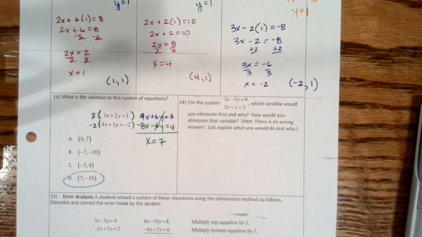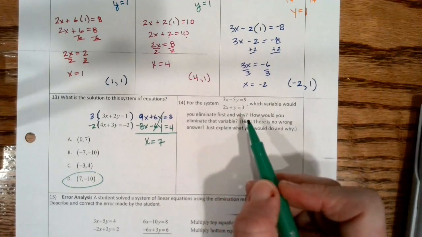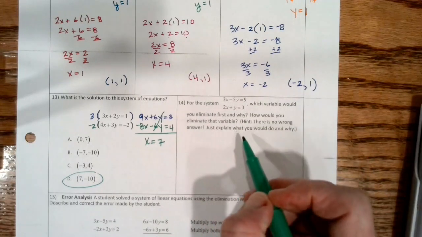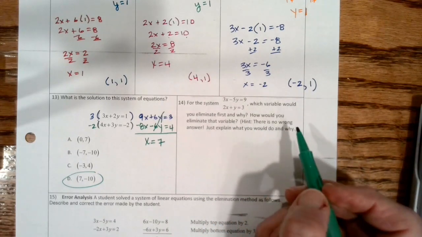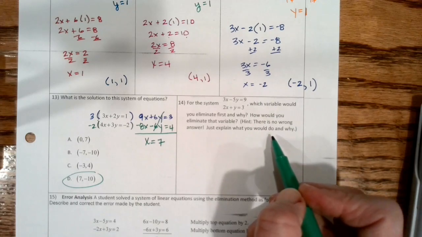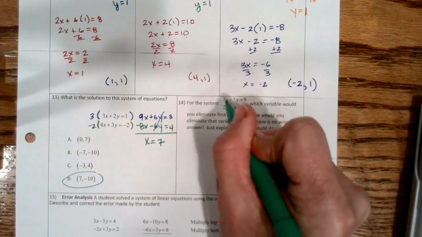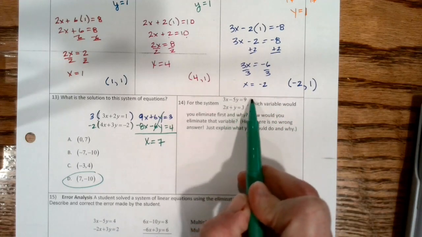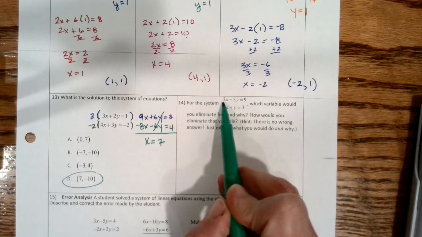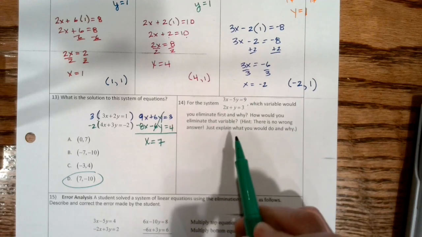Alright, let's see what this is. For this system, x's and y's and constants all lined up, which variable would you eliminate first and why? There's no wrong answer. Just explain what you would do. So this is interesting. When I look at my x's, I have to do 2 steps. Multiply this equation by 2, and this equation by negative 3, or negative 2 and positive 3.